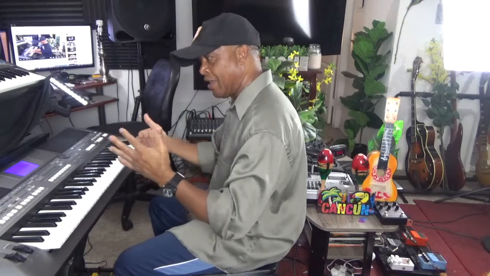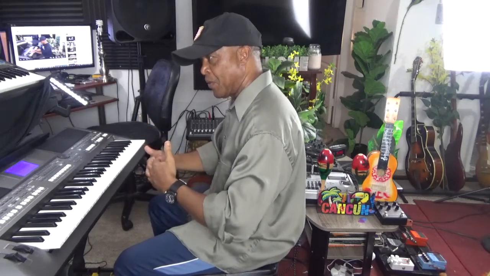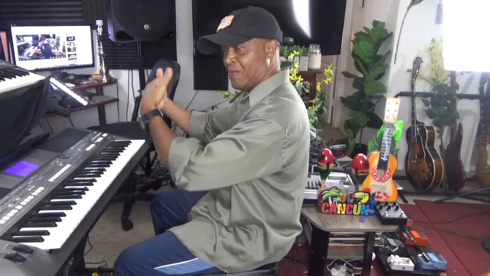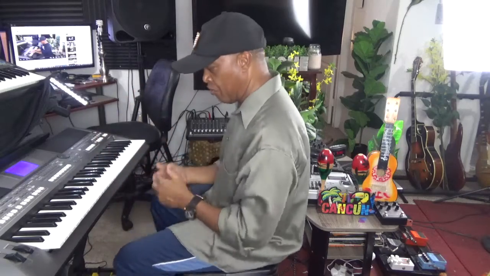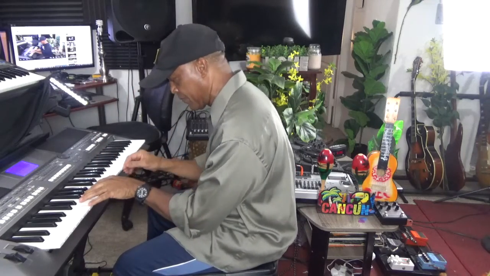If you do that, you expand the 2-5-1 progression to even more chords. We can try that. This is D minor 7.